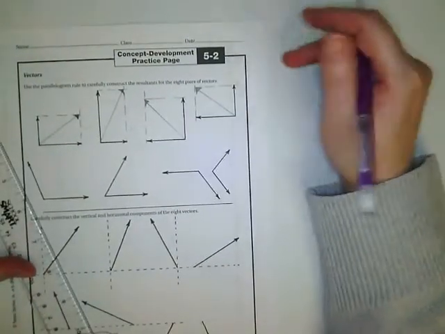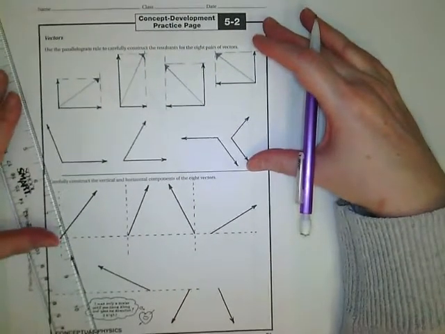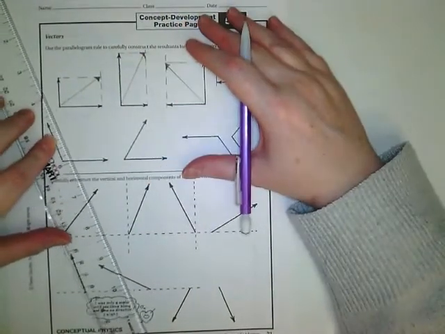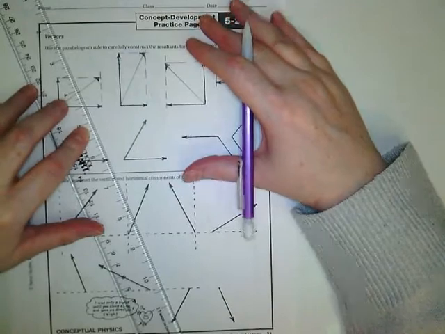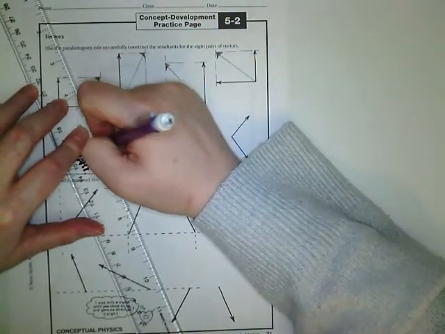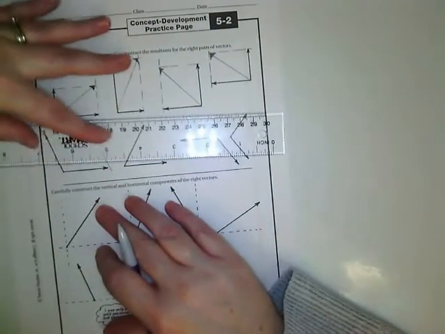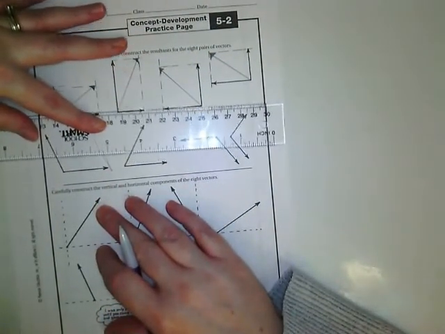Now, the second row, we get things that aren't so square, right? I still do the same thing. So here I'm going to work parallel. And here's this one. I'm going to work parallel.